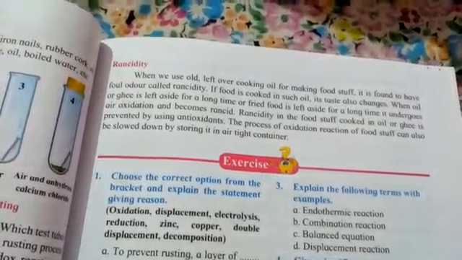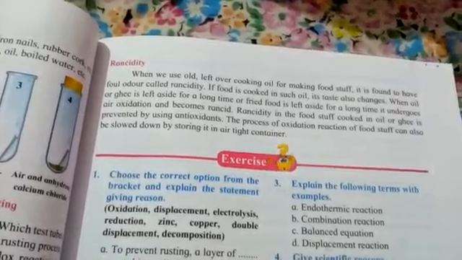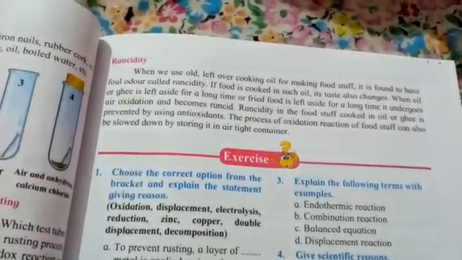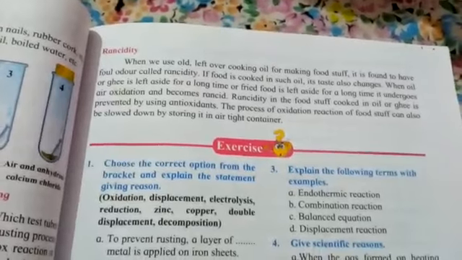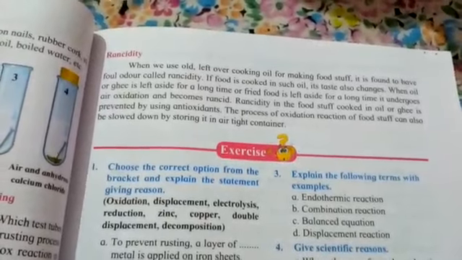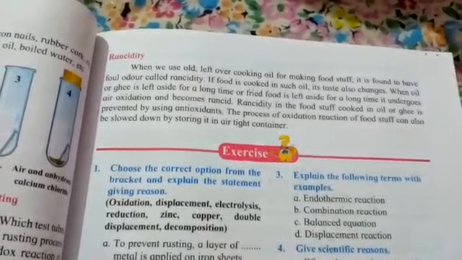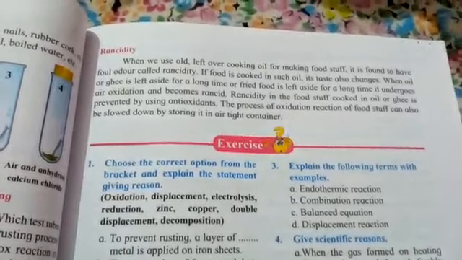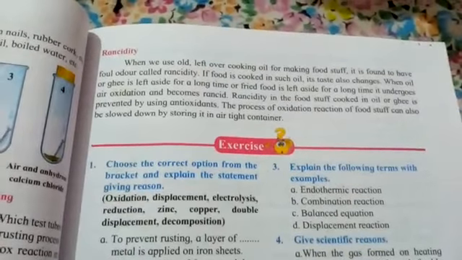If groundnuts are kept unused for a long period of time and then you eat them, they will taste rancid because they have been oxidized. The oxygen in the air has combined with the foodstuff, decreased its freshness, and turned that substance rancid.